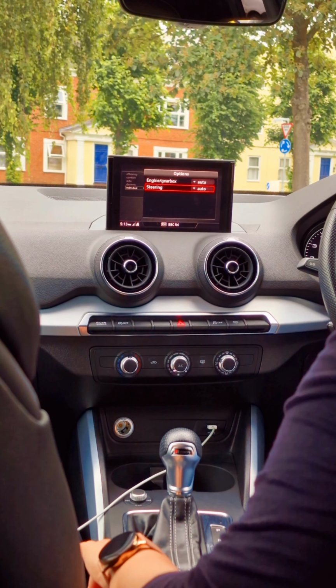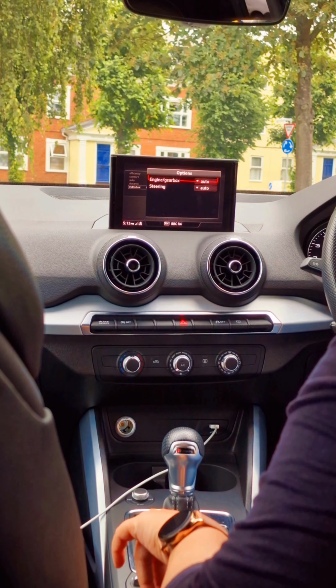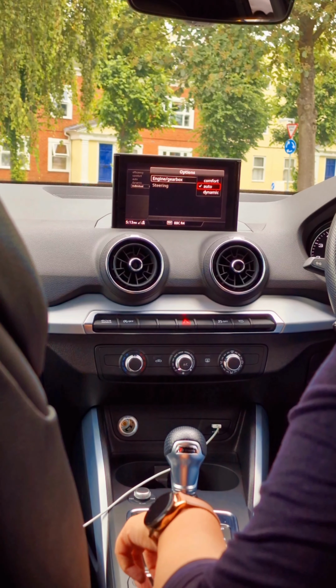So as you see, the MMI interface is such a high-tech system in terms of functions and very easy to use.